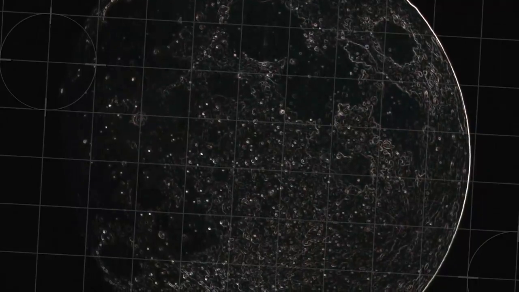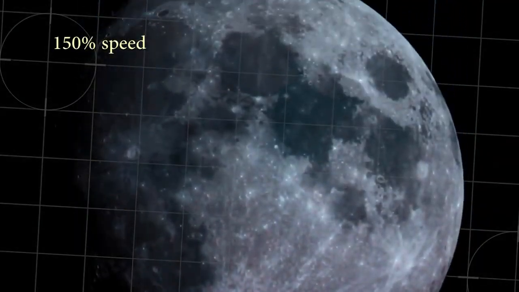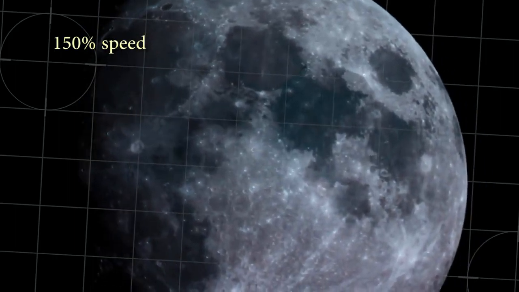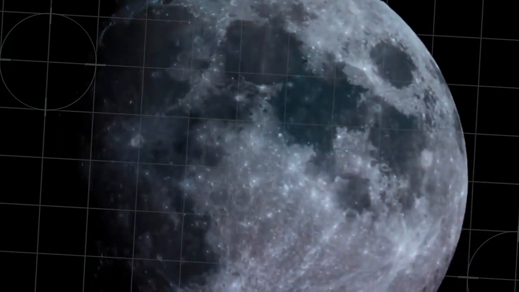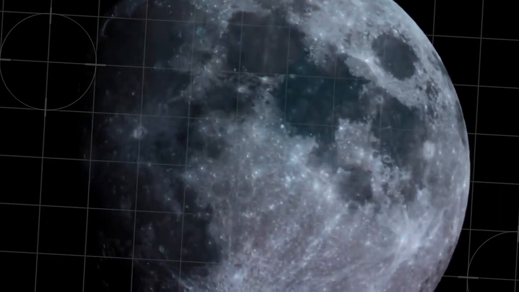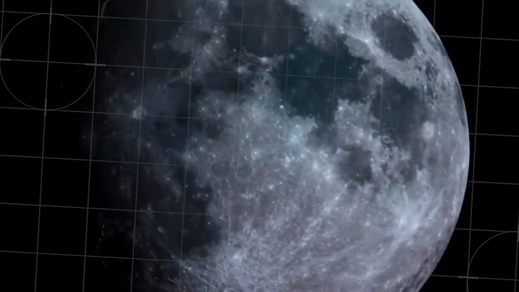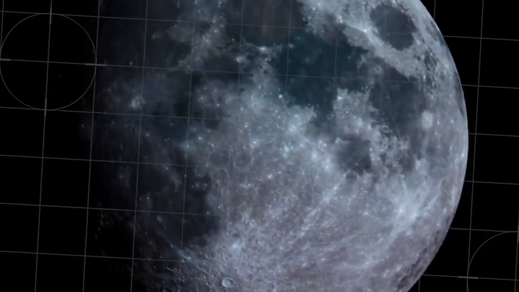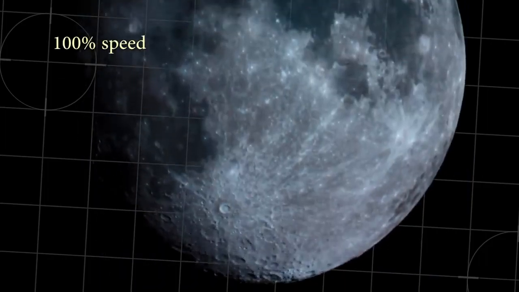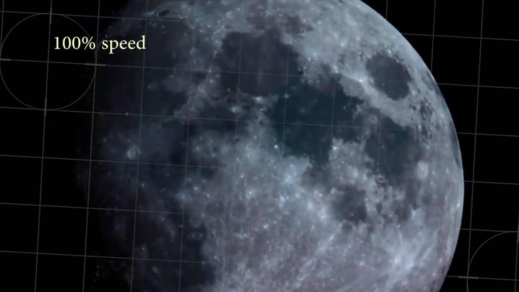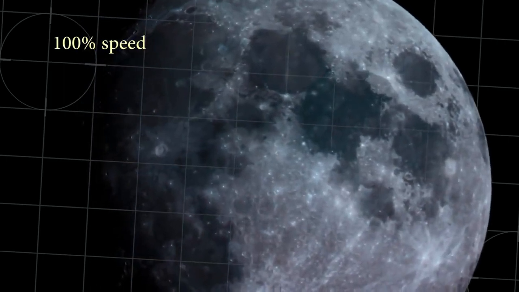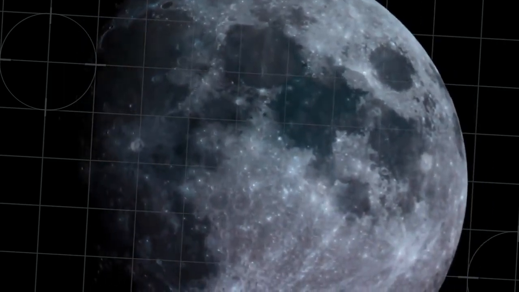The grid overlay matches the tilt of the wave from our point of view. Here's at 150% with the grid layover to indicate the angle from our point of view of the wave traveling over the lunar surface, if there is such a thing. Here we go at 100%. This is real time, real speed. There's a slight contrast manipulation here.